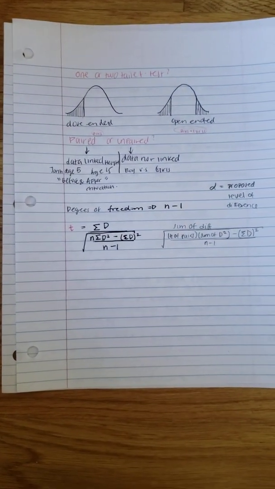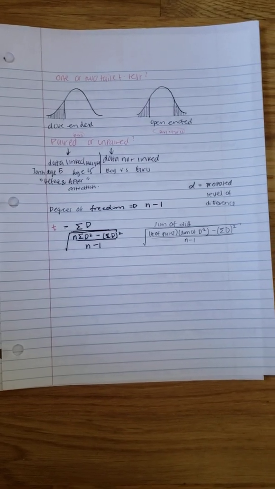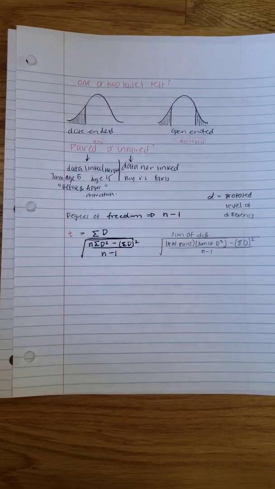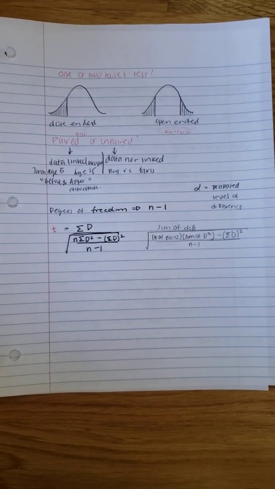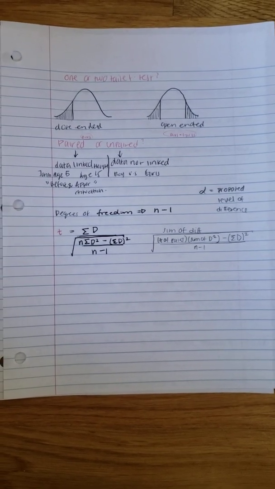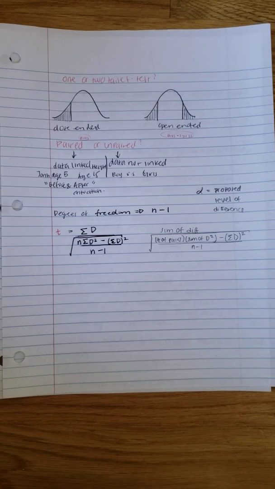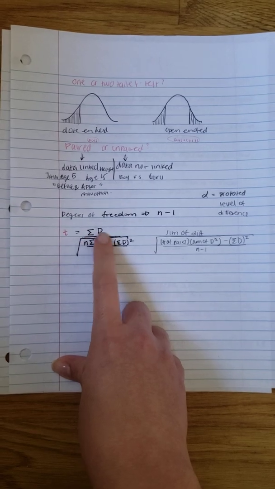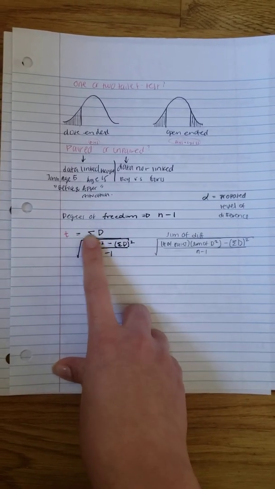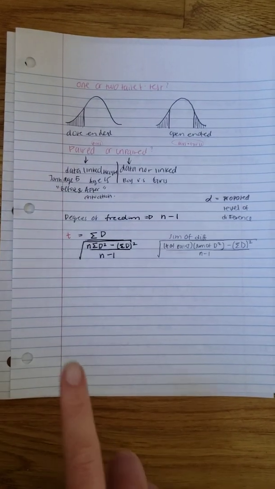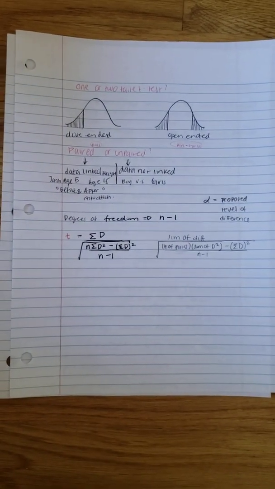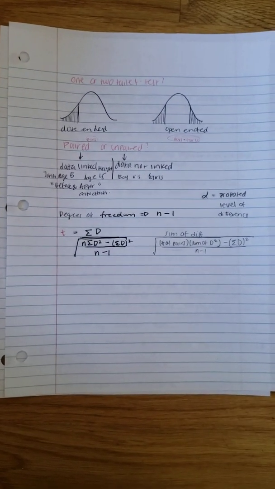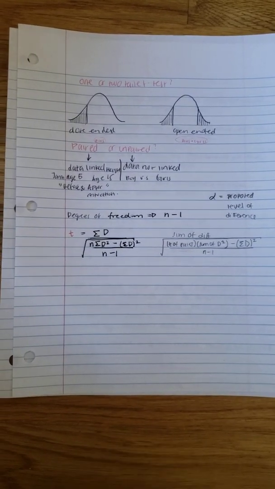Now, when we are trying to compute this manually, the degrees of freedom are basically n minus 1. And what is n? N is the total amount of samples or trials that we have in the t-test. And the t is going to be calculated as the mean value of all the differences divided by the square root of the number of samples times the summation of all the d squared minus the summation of the d's squared, over n minus 1.